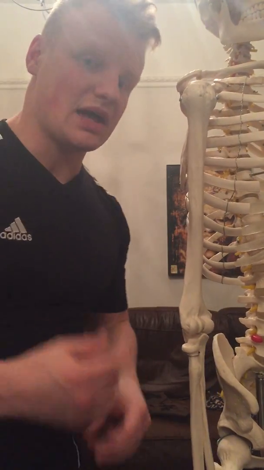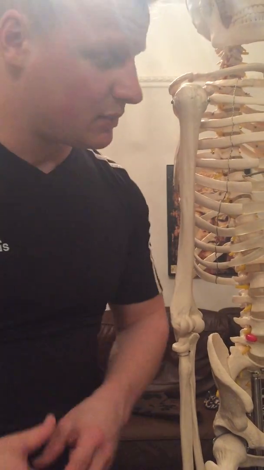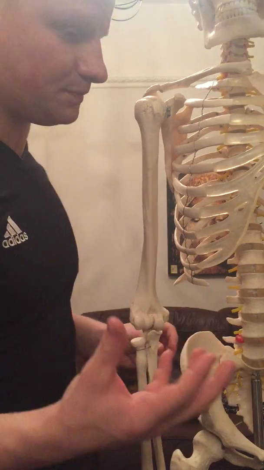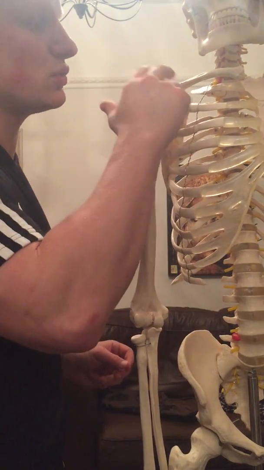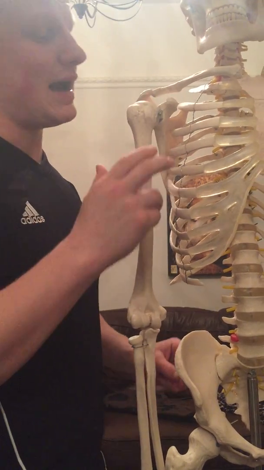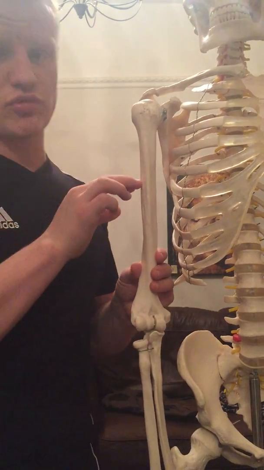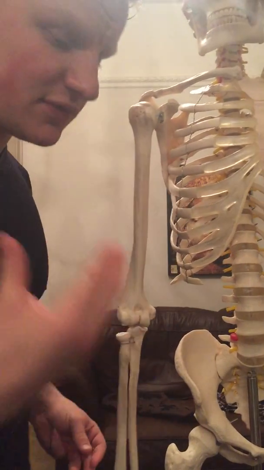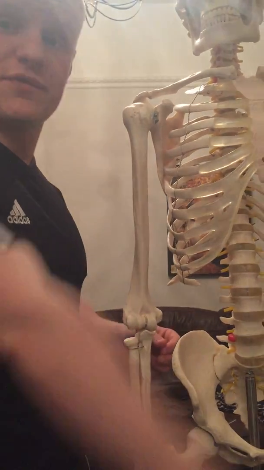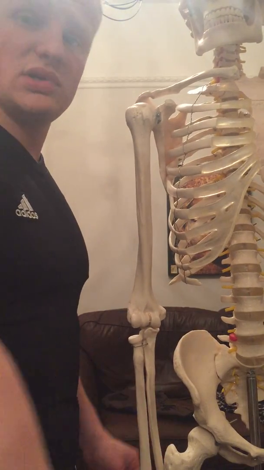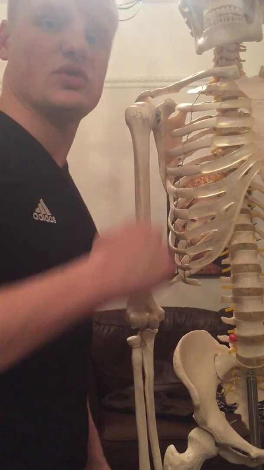Then we've got the deltoid. The deltoid is divided into anterior, medial and posterior fibres. The anterior fibres' origin is the lateral third of the clavicle, and it inserts to the deltoid tuberosity of the humerus. The anterior fibres flex the shoulder. They also medially rotate the shoulder and abduct the shoulder.